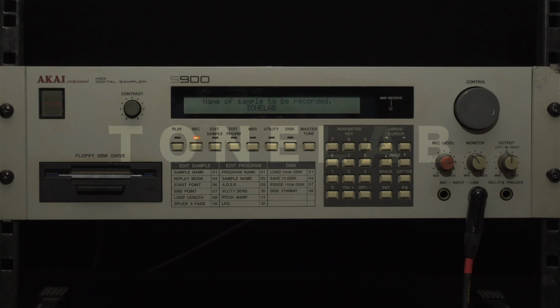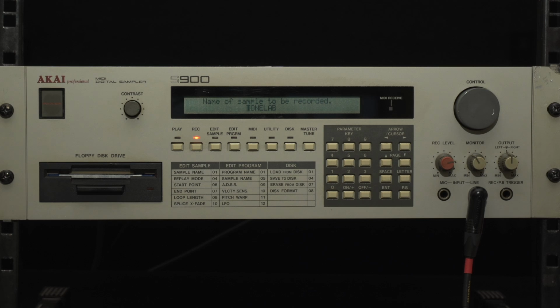Today I'm going to walk you through the Akai S900 digital MIDI sampler from 1986. This is fairly comparable to the S950, so most of the functions on the S900 should also work on the S950.